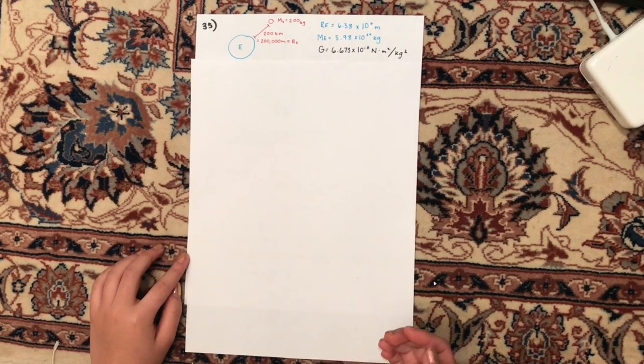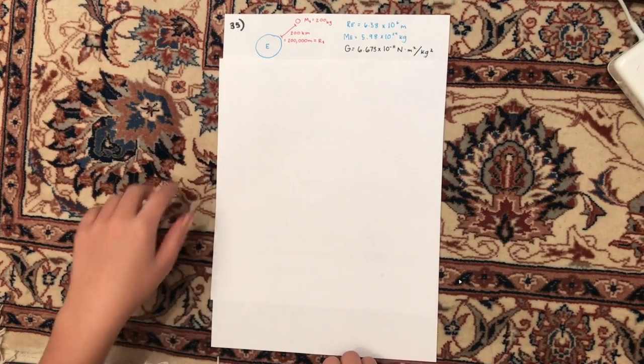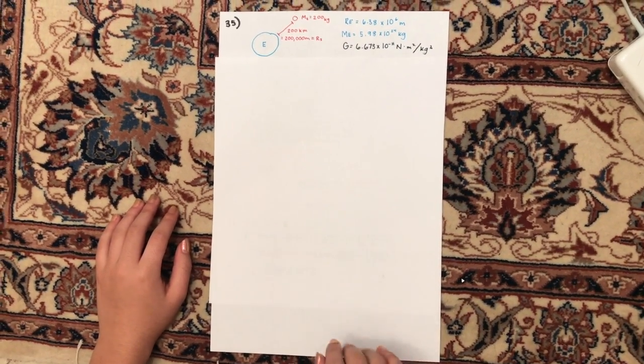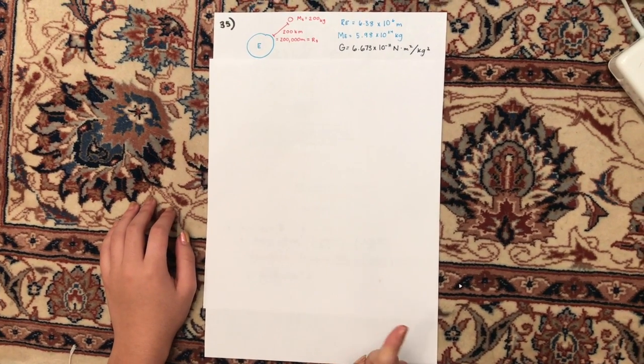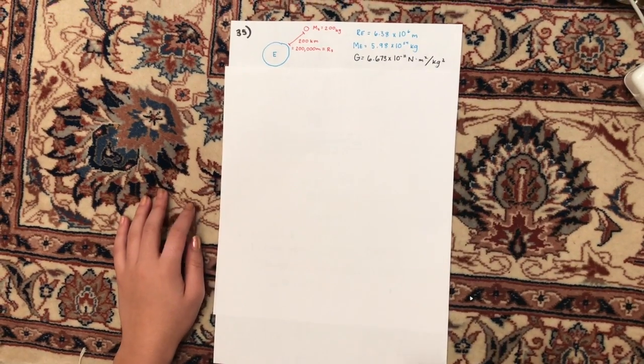So to start question number 35, I drew my diagram. There you have the Earth, the satellite, and this is just some information that you need to know for the problem: how far the satellite is away from Earth, the radius of the Earth, the mass of Earth, and then there's G and the mass of the satellite.